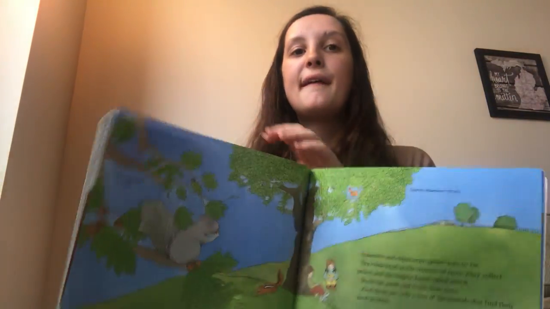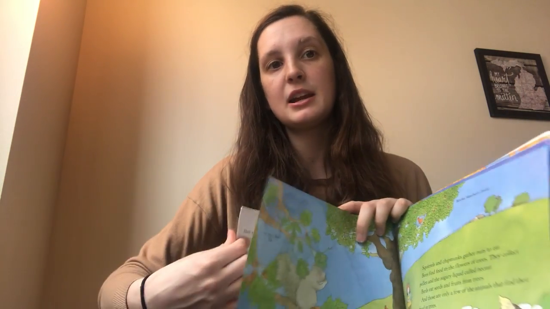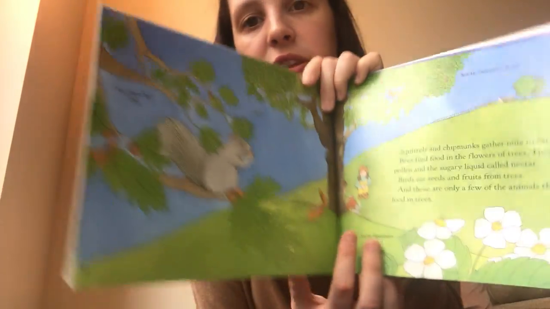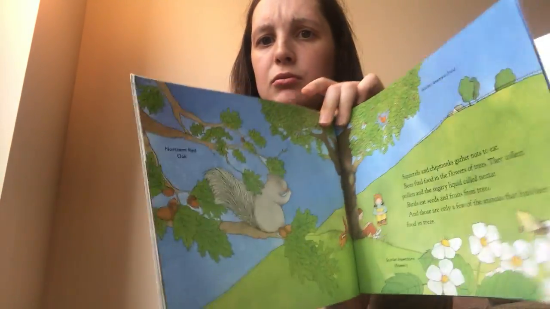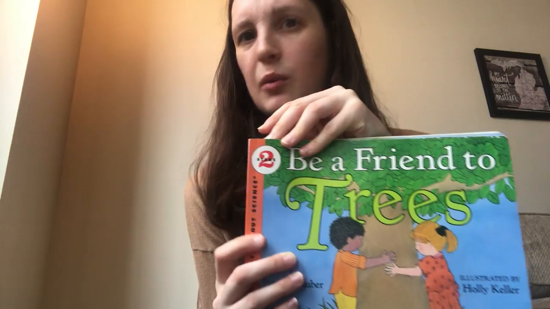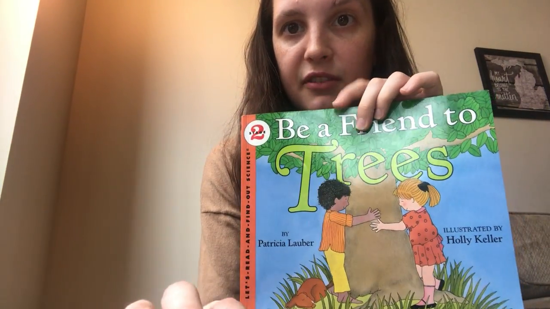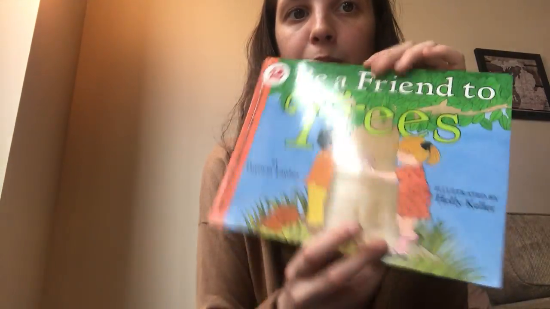So based on all of these things we read from the story today, we thought about some ways that humans depend on trees and some ways that animals depend on trees. I want you to think about what this book is mostly about so far. What's the main idea? What is this book all about? Tell a family member what this book is all about. What's the main idea?